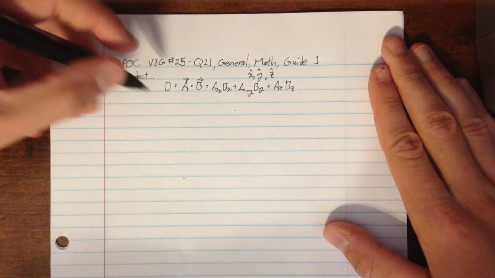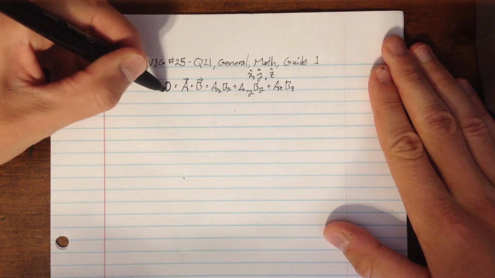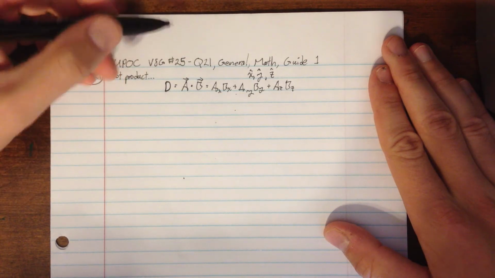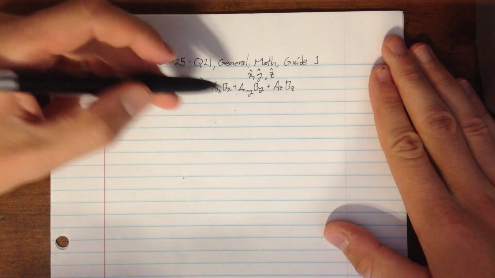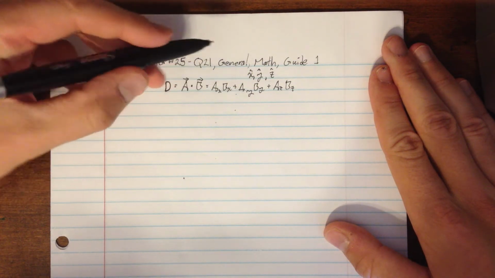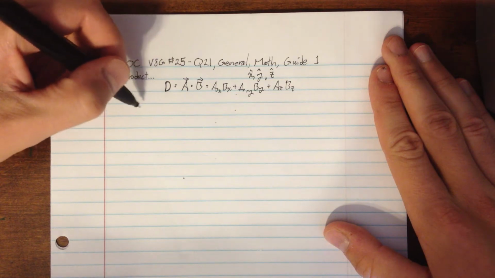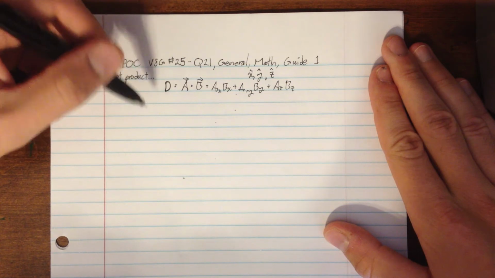But let's go over a couple of properties of the dot product that can make it a little bit easier to get a quick grasp on what's going on and what d could be, without having to do out this math every time. So the dot product really is the projection of one vector onto another. So let's think about it that way.